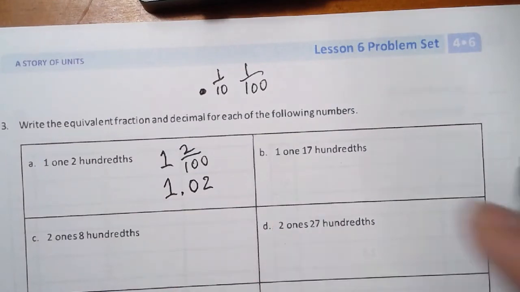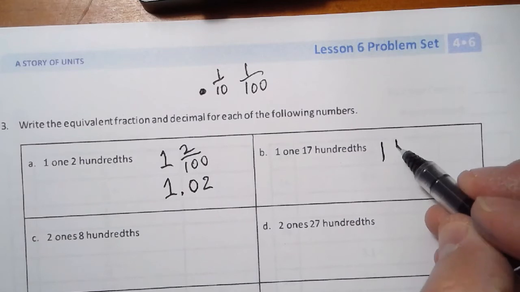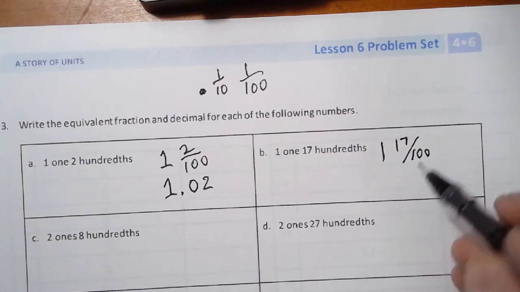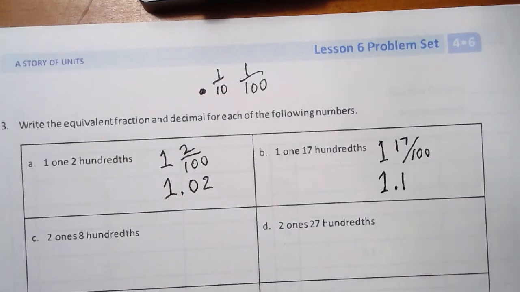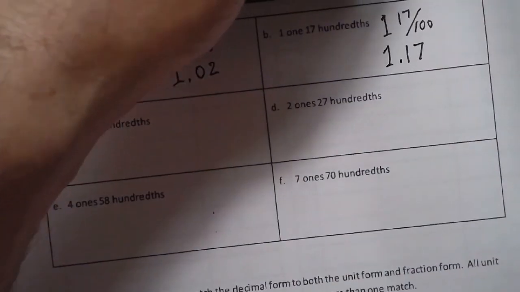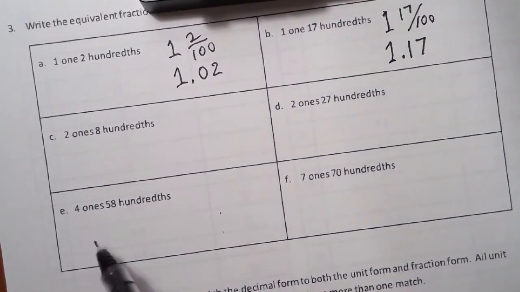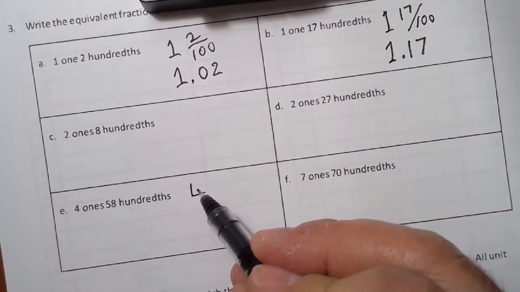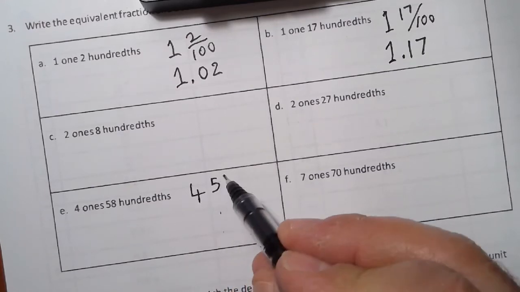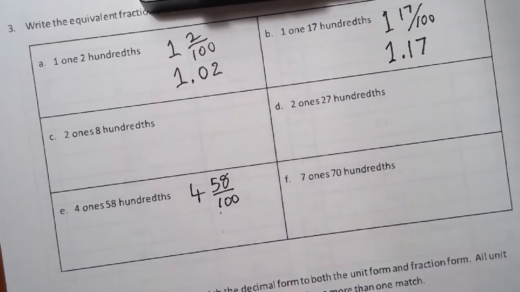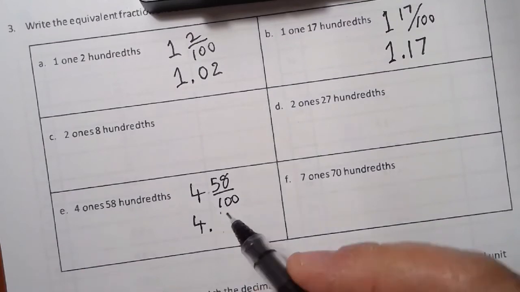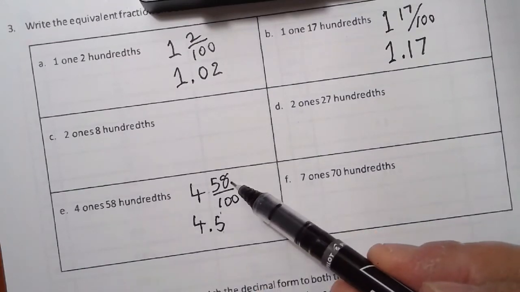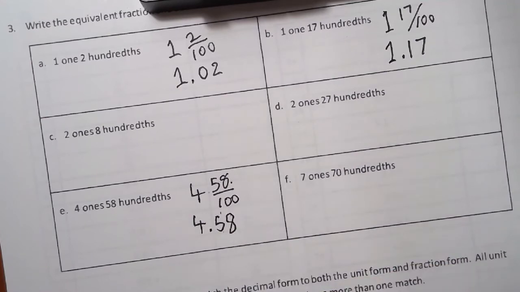B, 1 and 17 hundredths, or 1 and 1/10 and 7 hundredths, 1.17. Let me do one more to make sure you got it. Let's do E and F. E says 4 ones and 58 hundredths. Okay, literally 4 and 5 tenths and 8 hundredths. Okay, let's do another one.